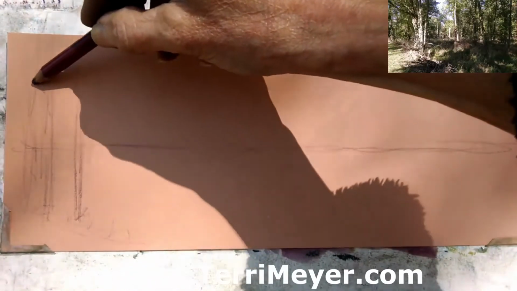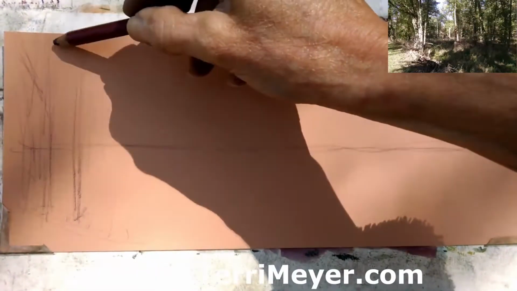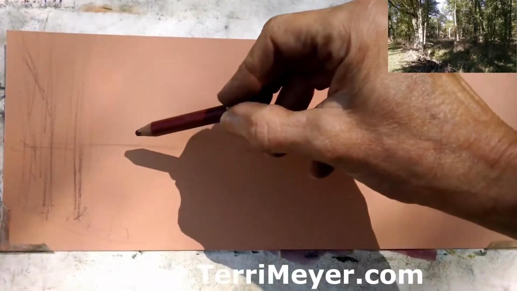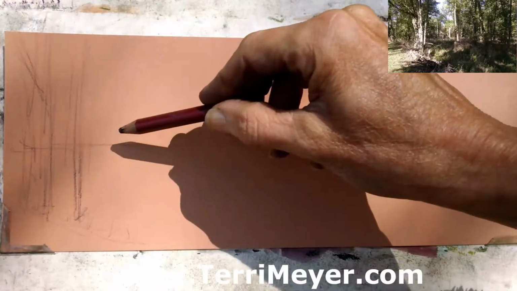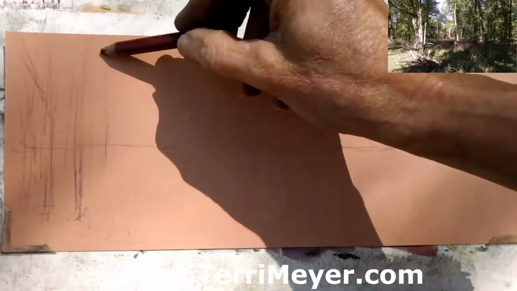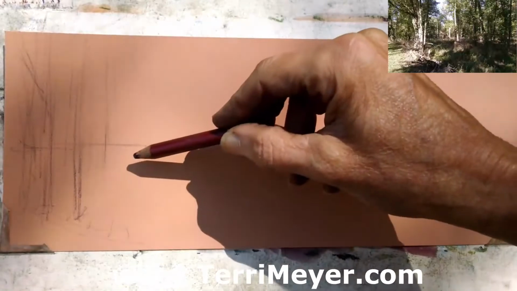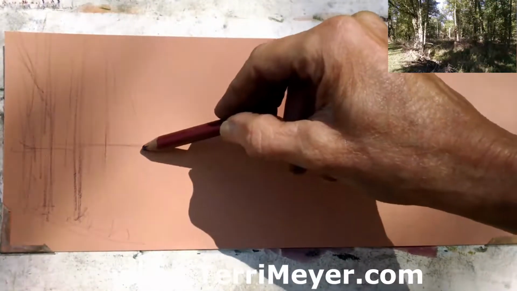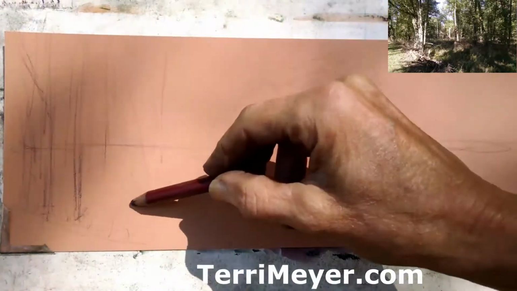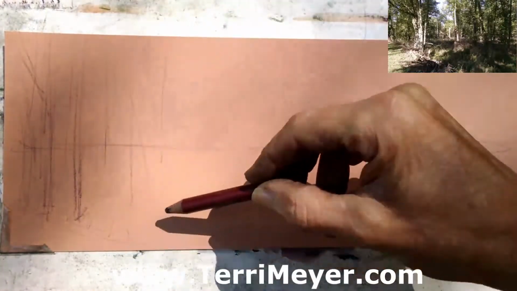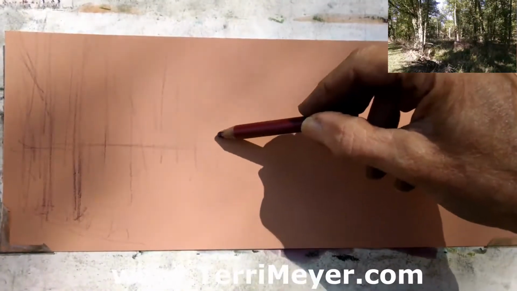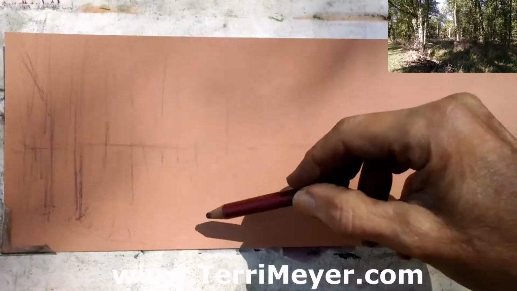This tree's got a branch coming out here. Okay, and then there's some other trees in the background here. So I'm just going to put in a lot of vertical lines at this point. And some of these trees are in, like I said, shadow, some are not. There's lots of them. I'm just getting an overall sense.